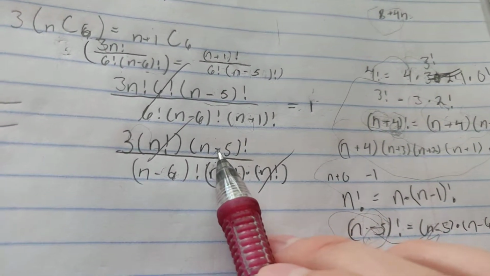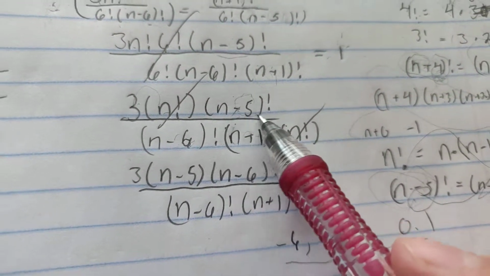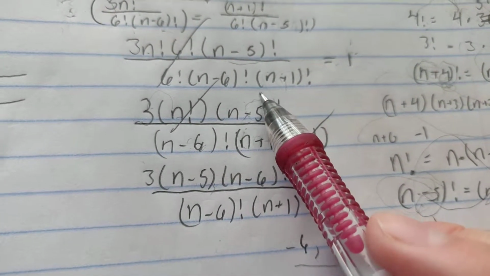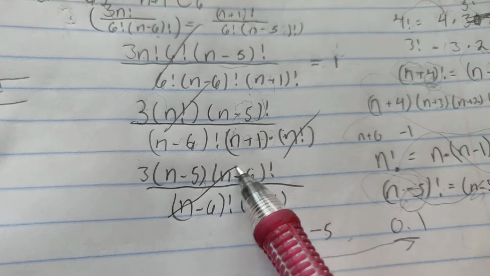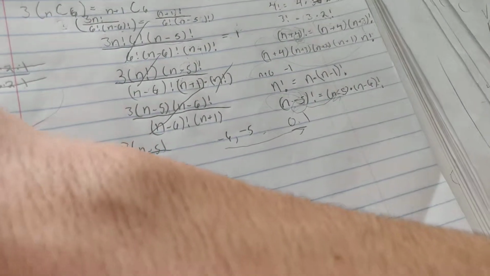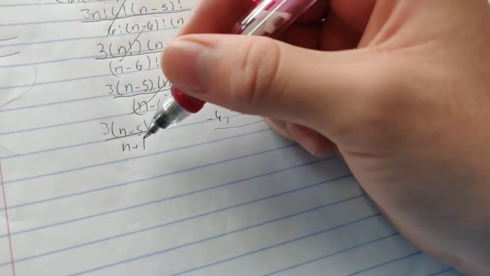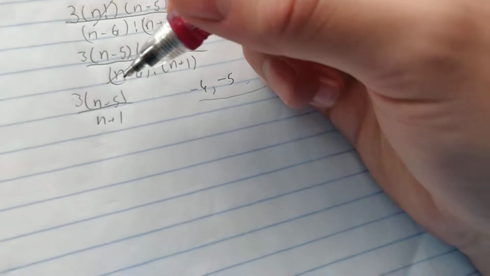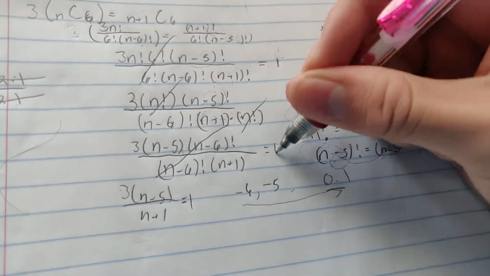So we can rewrite this as, this stays the same, and then we use the number that comes before it, the -6, factorial. These cancel out. And that just leaves us with the sexy formula of 3n minus 5 over n plus 1. Okay? Whew. Okay. And don't forget that it's all equal to 1. I just forgot to write that.